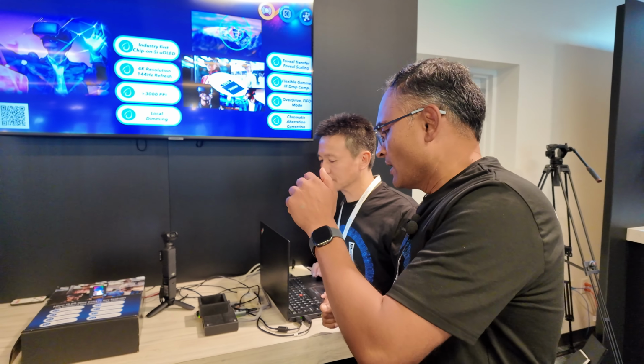Right now the local dimming is enabled, and Kishi-san will disable the local dimming. Now the local dimming is disabled, and you can see the blacks are no longer black, because the backlight is all on at the same time. Even if the display is black, because of the backlight leakage, it looks gray. And now we are enabling local dimming, and the blacks become deep black as well. So that's the benefit. The contrast ratio improves quite a bit by enabling local dimming on this solution.